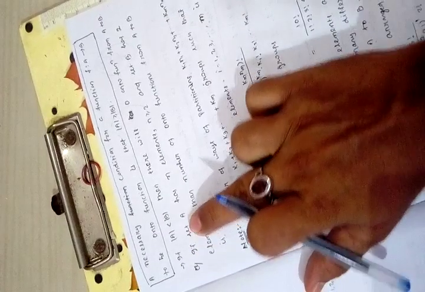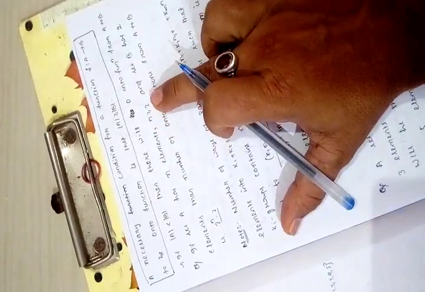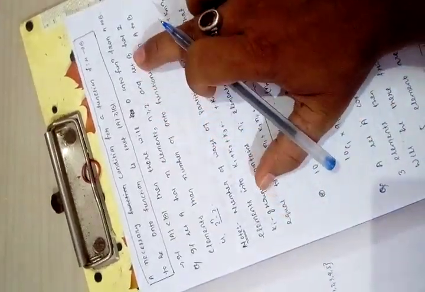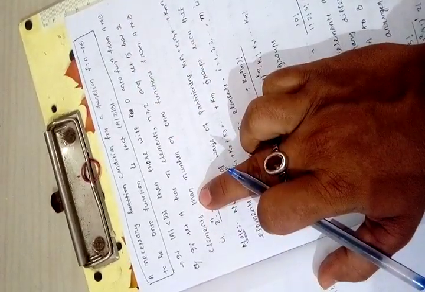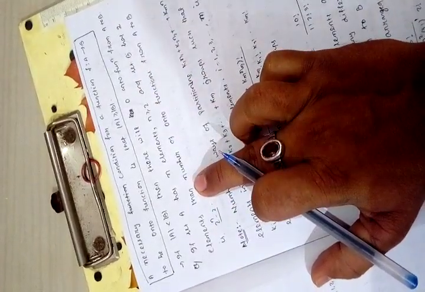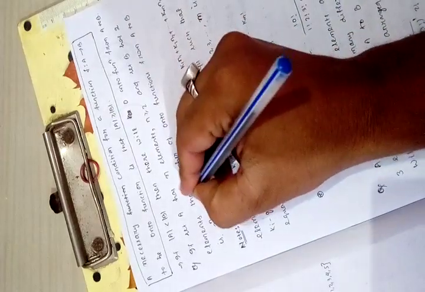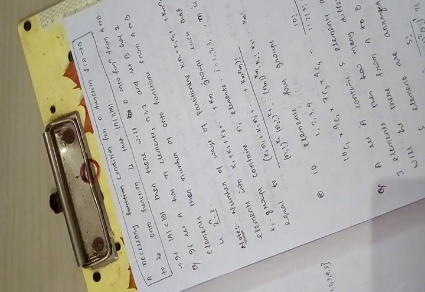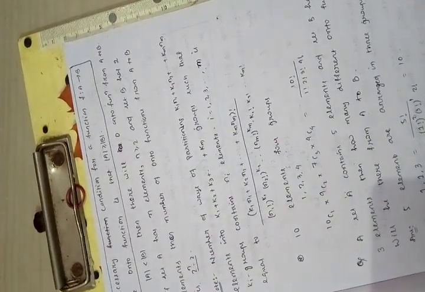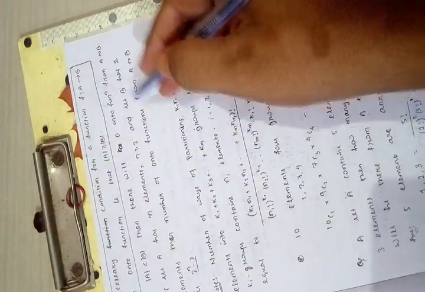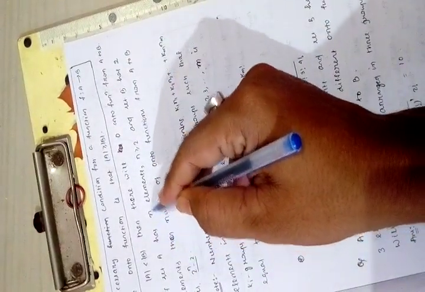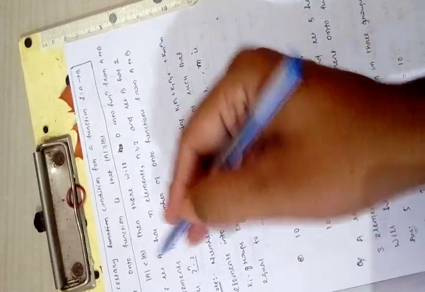If the set A has n elements, where n is greater than or equal to 2, and the set B has 2 elements, then the number of onto functions from A to B is 2 to the power n minus 2. A function is said to be onto if every element of set B has an image in set A. Set B contains 2 elements and set A contains n elements.